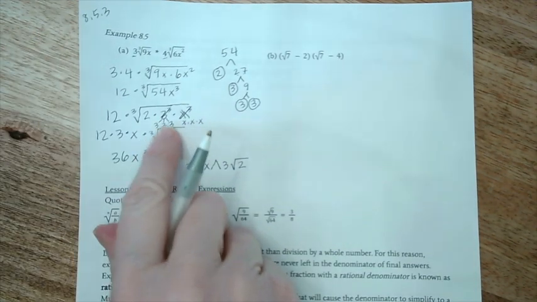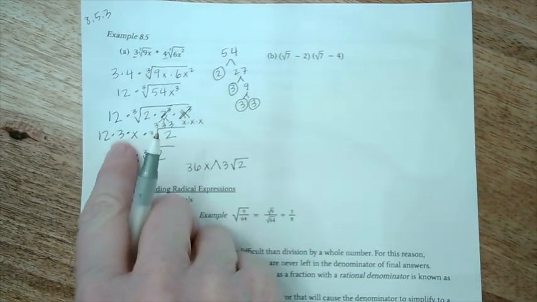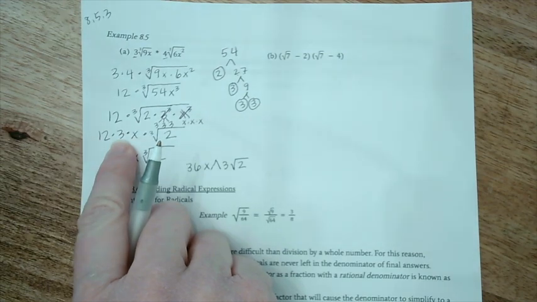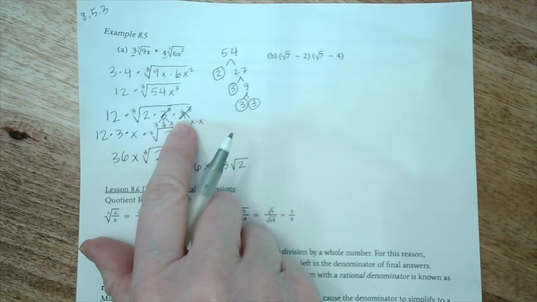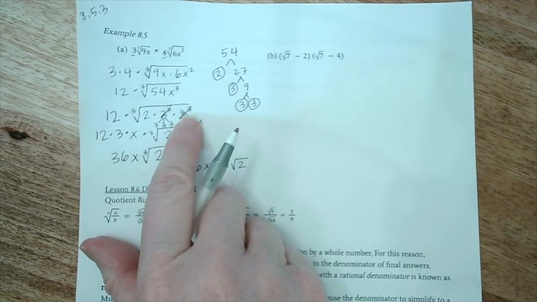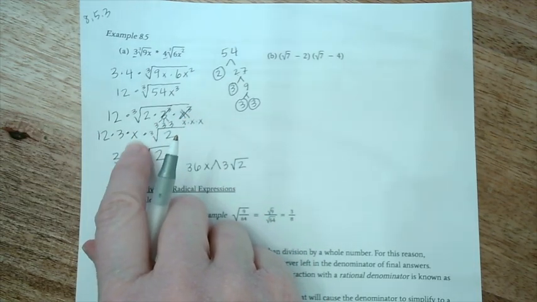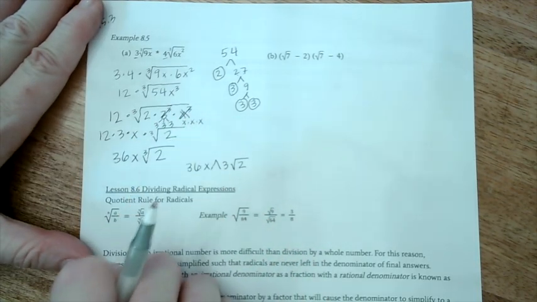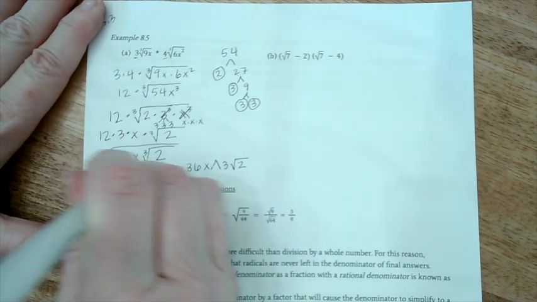Okay, so the cube root of 3 cubed is 3, so it comes out here. And then same with this. The cube root of x to the third power is x, so that comes out. 2 we can't simplify anymore, so this is your answer.